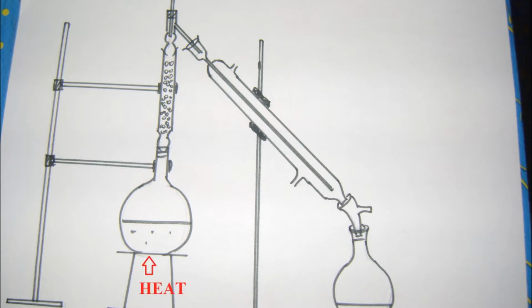Now let's review the steps. In the first step we have to apply heat to the round bottom flask containing the two liquids A and B, and since their boiling points are very similar, in the first case both A and B will form vapors, and the vapors of A and B will tend to move towards the mouth of the round bottom flask, towards the fractionating column.